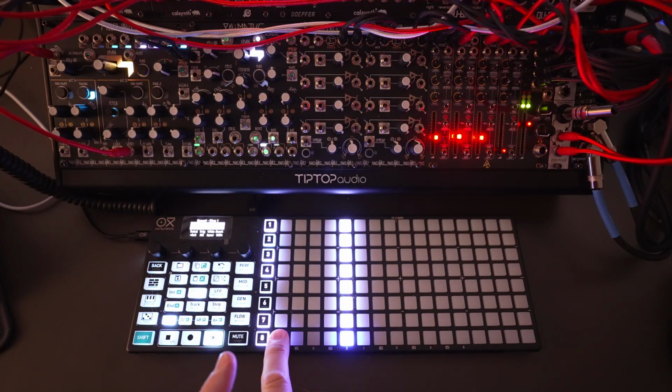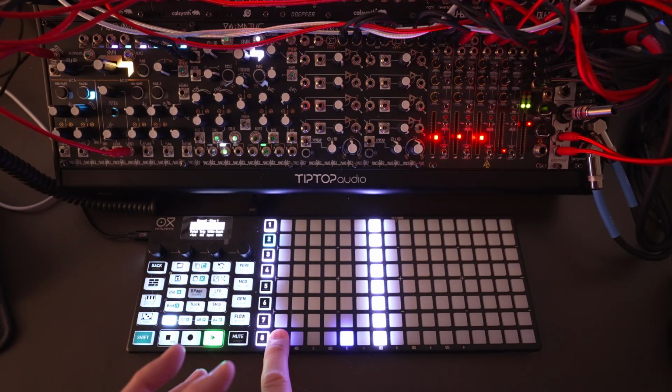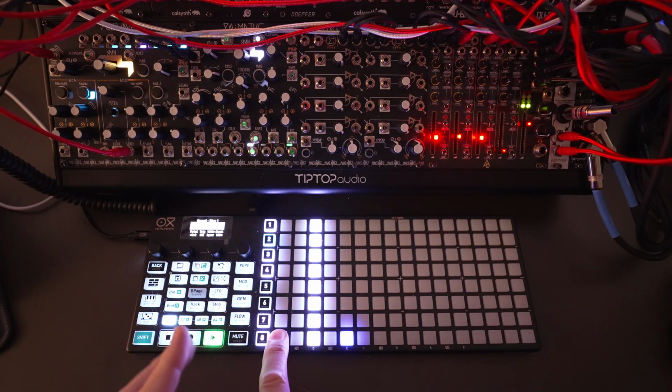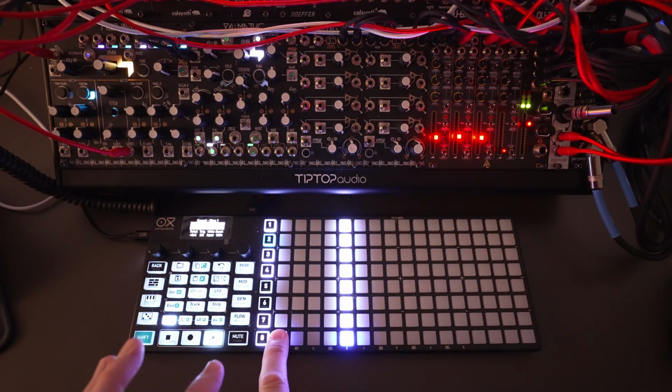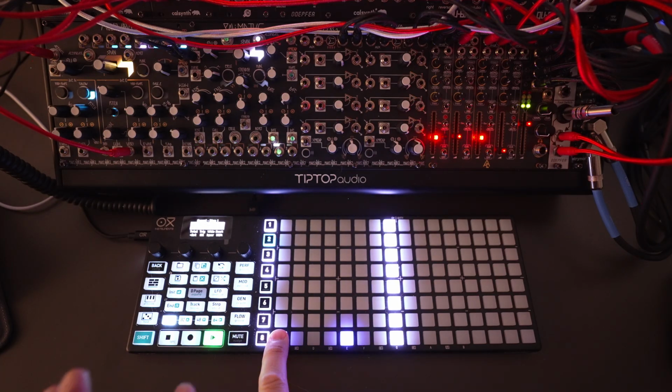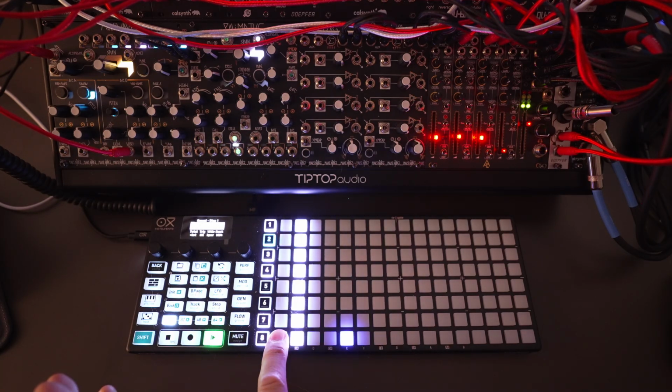And what it's doing is it's coming up by 2 semitones, but it's only reaching up to a 5th, so it's wrapping around, so it's playing the 2nd, the 4th, and the 6th.